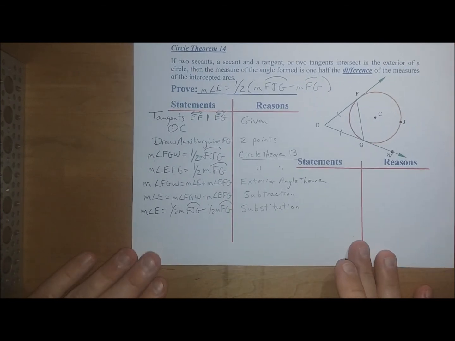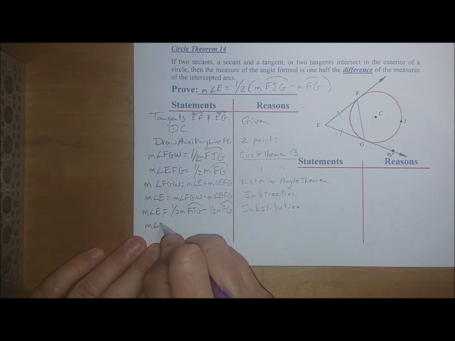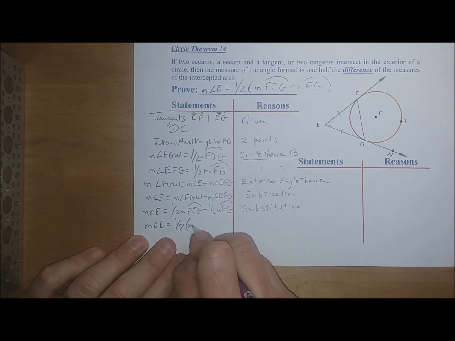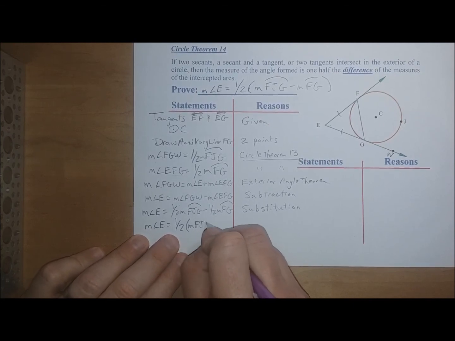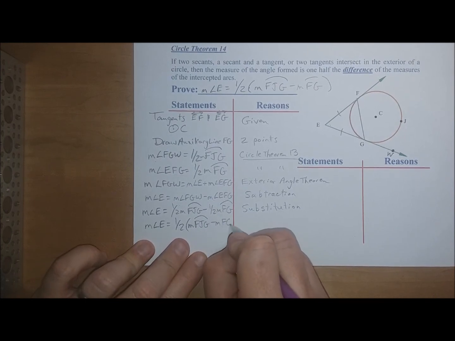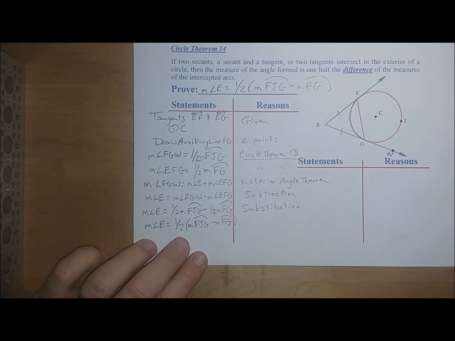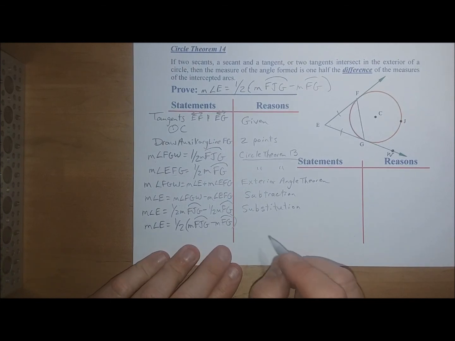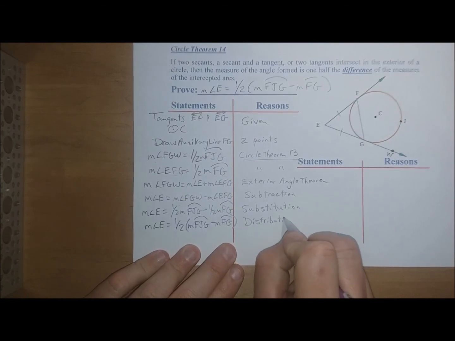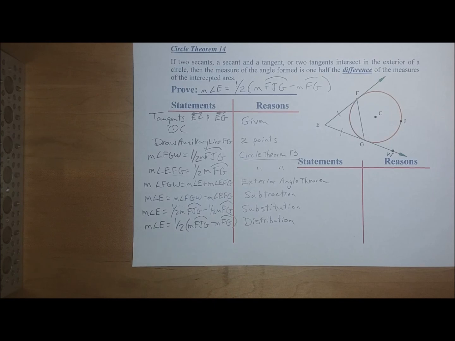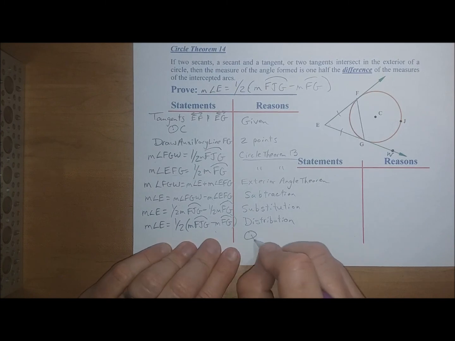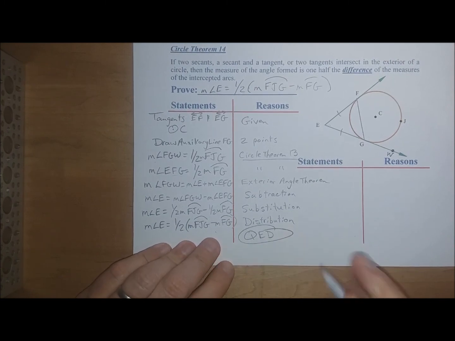And then again, deja vu, we can factor out that 1/2. 1/2 times what's left over after we factor out the 1/2? Measure of arc FJG minus the measure of arc FG. Yeah, I'm starting to get fried here. What did we do here? Distribution. Okay. Does that match what we were being asked to prove? Absolutely. Q.E.D. Good.